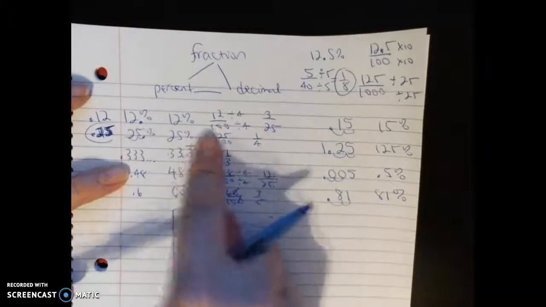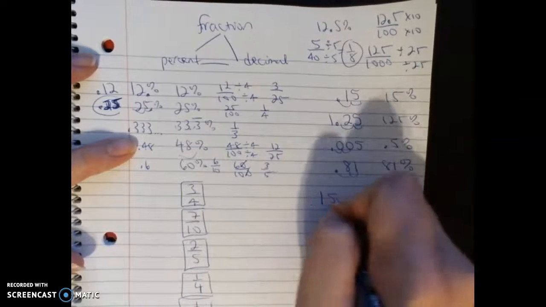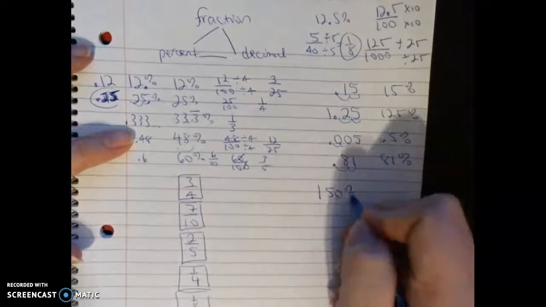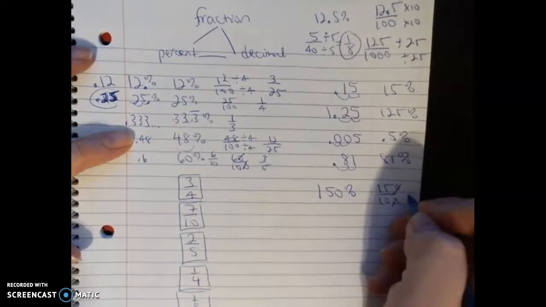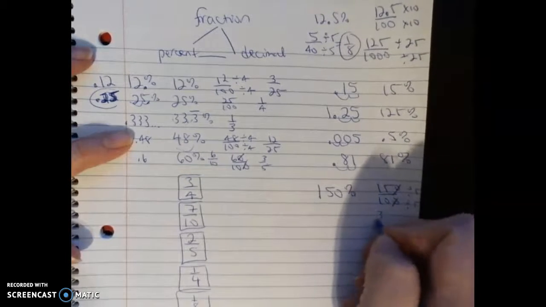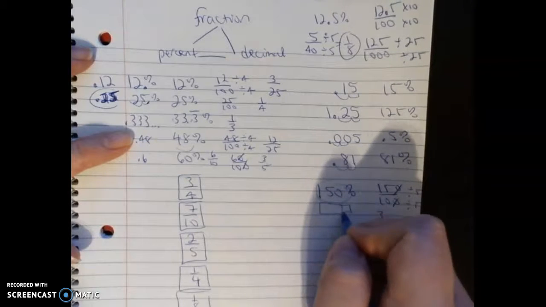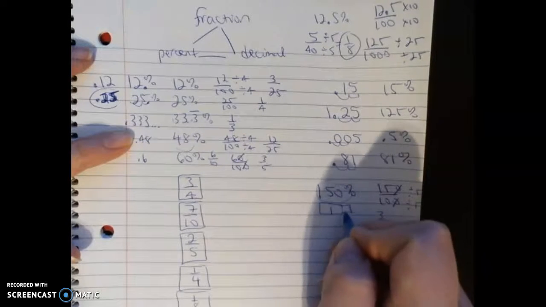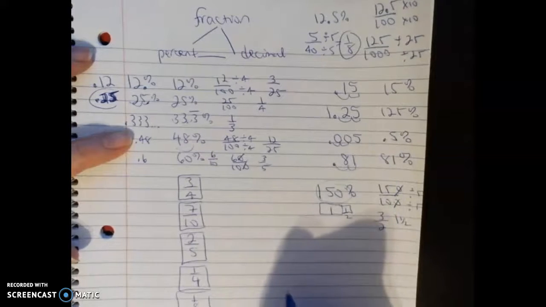Same thing over here. If you have a percent that's over 100, so say you have 150%, you would still put it over 100. I could cancel the zeros and then simplify. So I'm going to divide those both by 5, which is 3/2, which, if you know 100% is all of it, plus half, it's 150, so it's all plus a half. You might know that that's 1.5 or 3/2, just on your own.